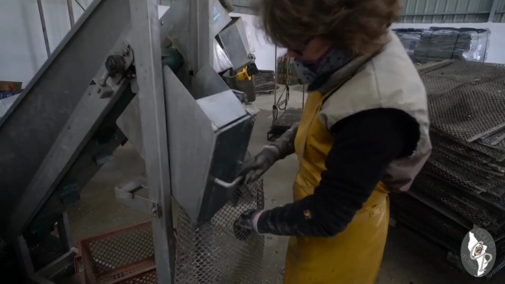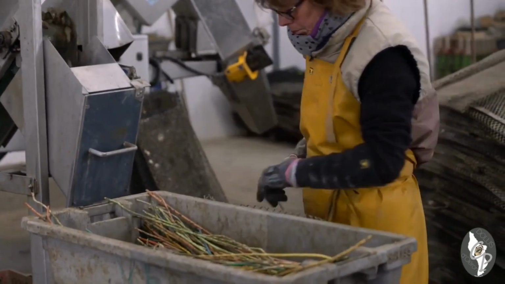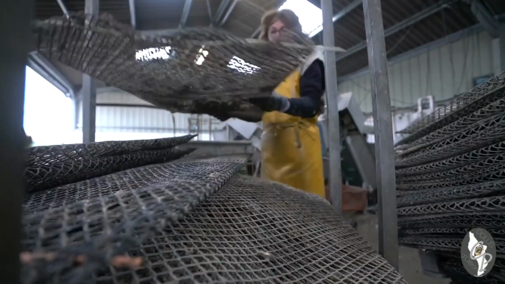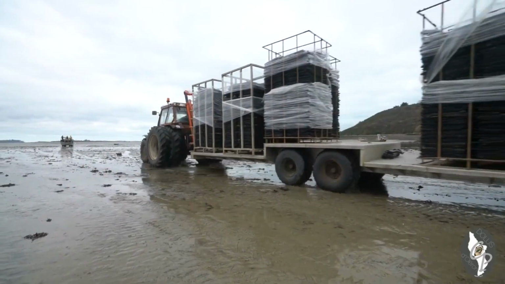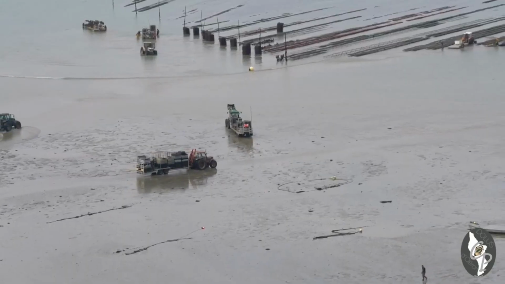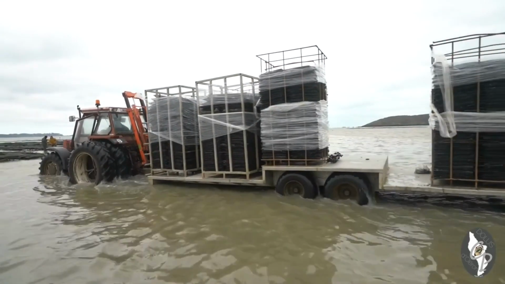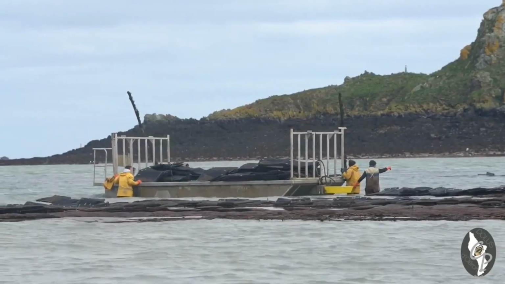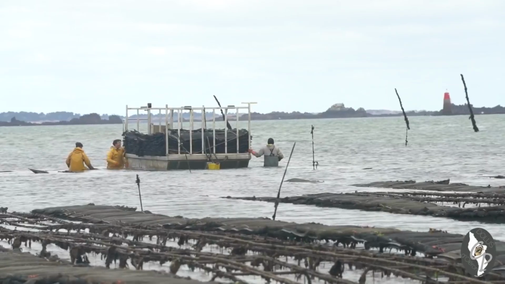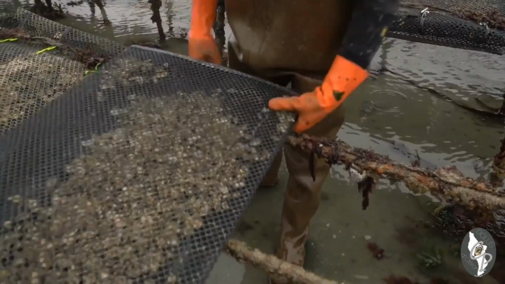The choice of nursery system depends on factors such as the scale of the operation, the desired oyster species, or local environmental conditions. As the spat continues to grow, they may undergo size grading to separate them into groups based on their size.